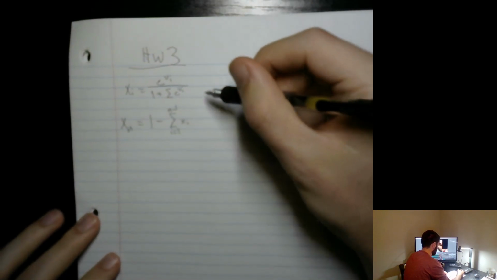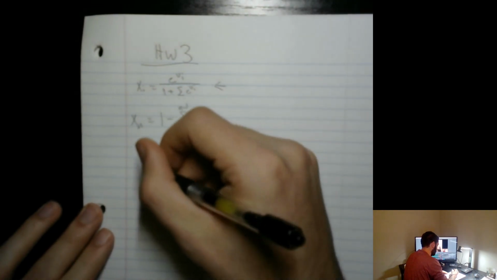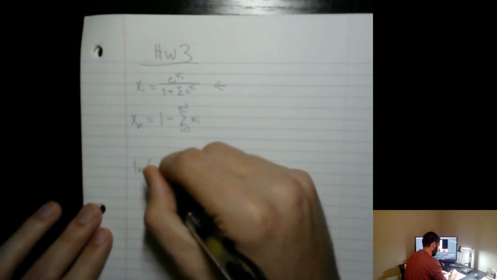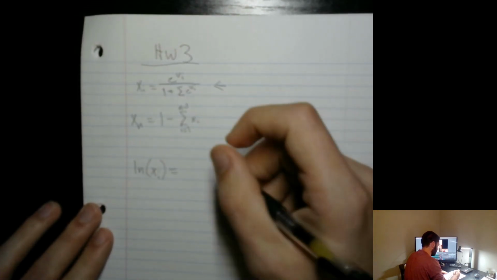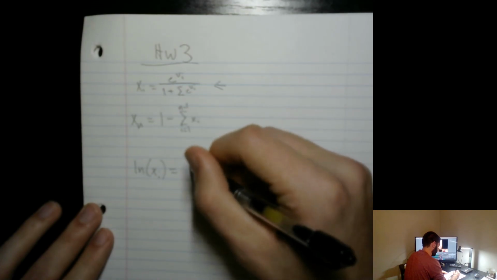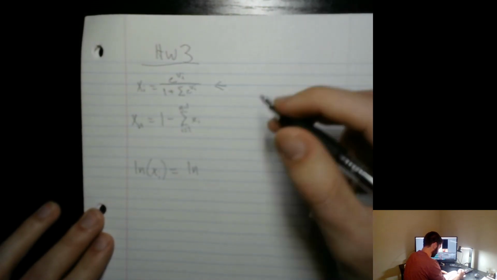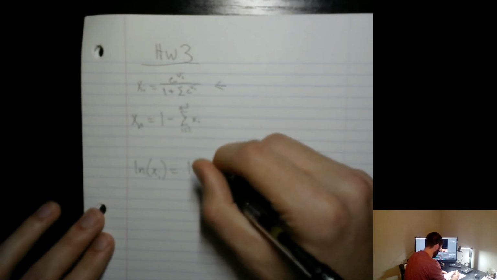We're going to start with the top equation. The first thing we're going to want to do is take the natural log. If we take the natural log of both sides, we're left with the natural log of xi equal to the natural log of the right side. Since it's something over something else, we can do subtraction with our natural log rules.